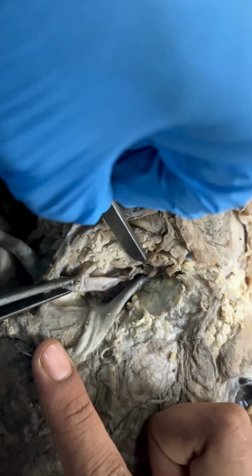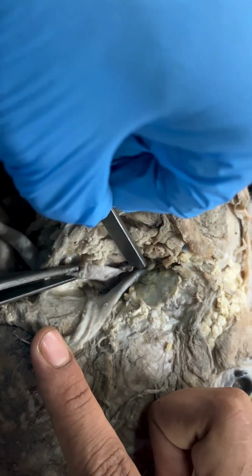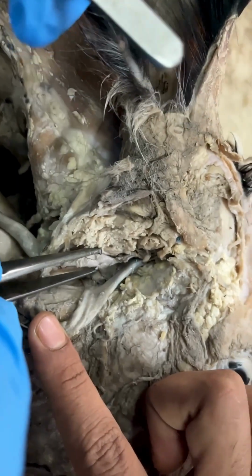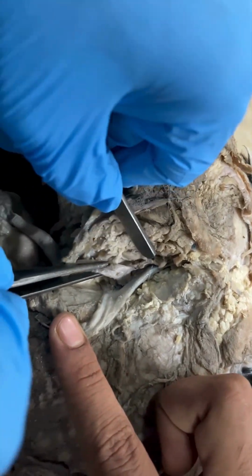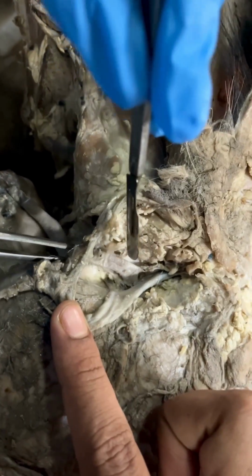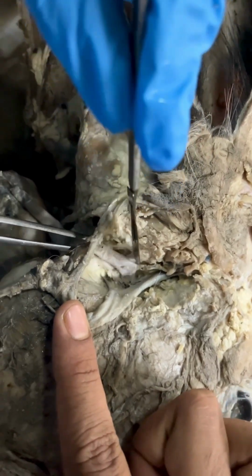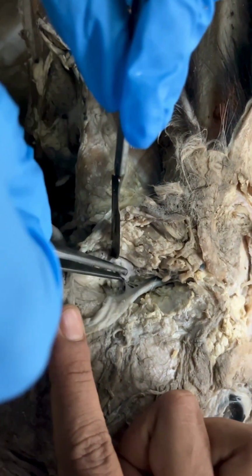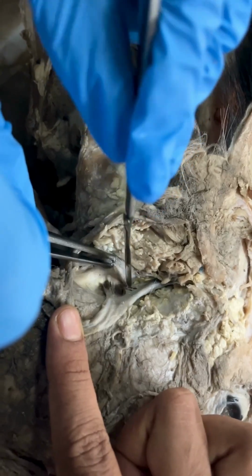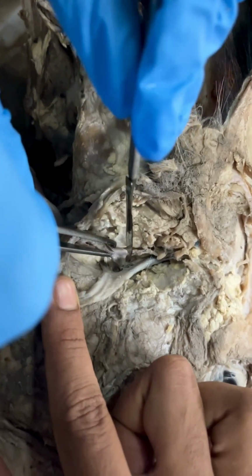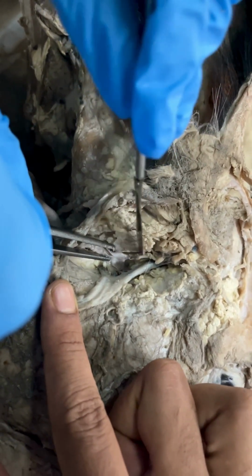And the upper one which is going, you see, the upper one is the superficial temporal artery. This is the caudal auricular. This is the internal maxillary. You can see the internal maxillary artery where it is going. And this one is the superficial temporal artery.